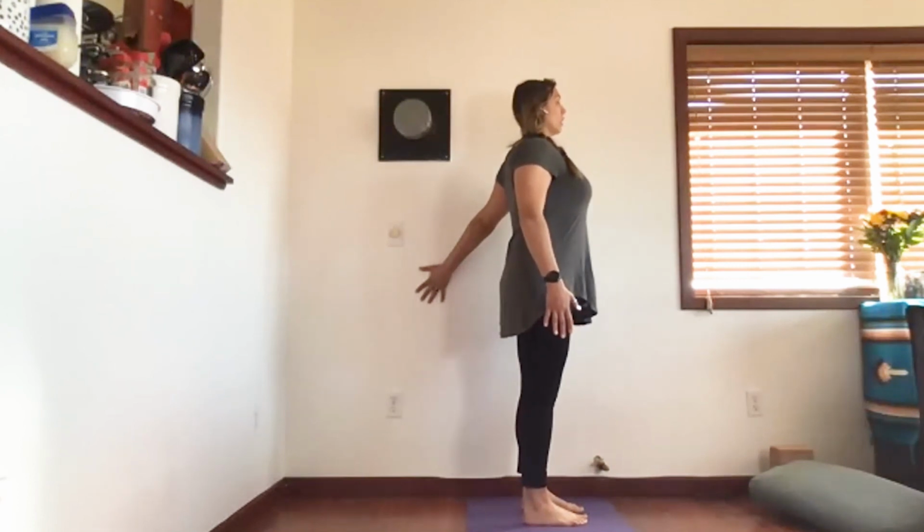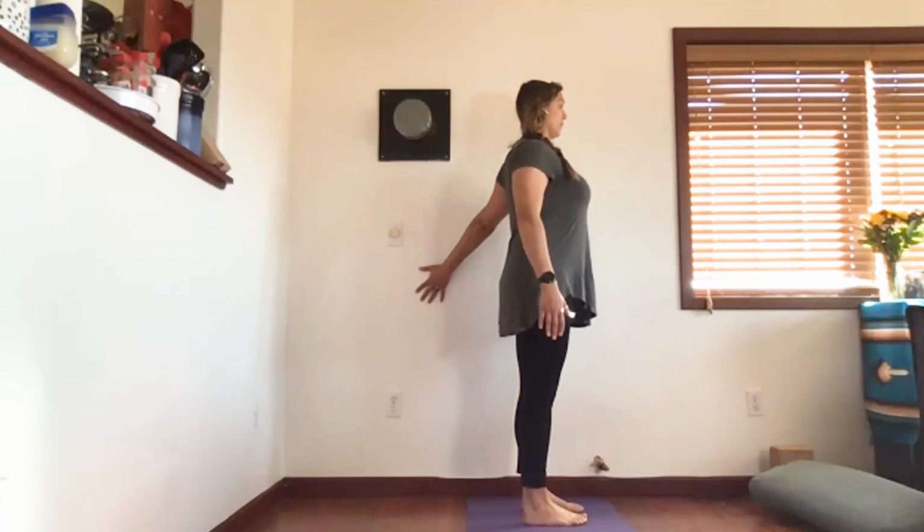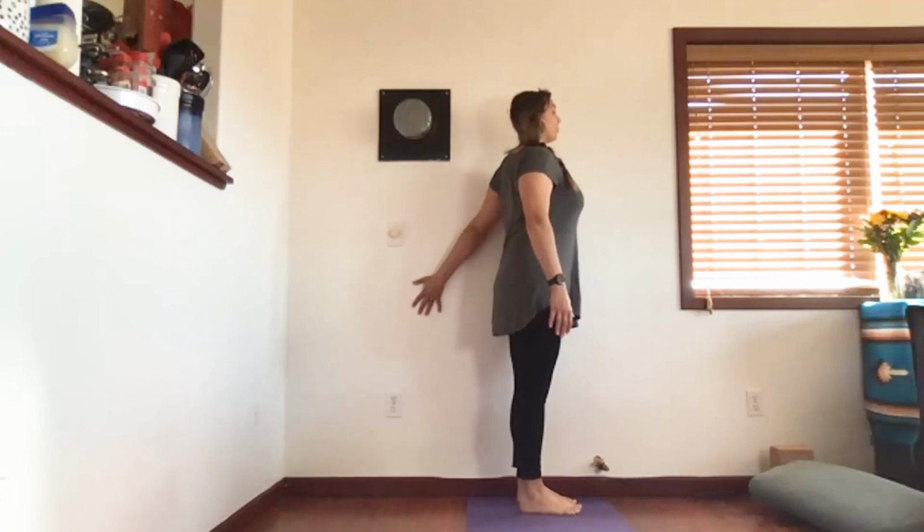We should feel strong in our body and our spine. As you take a nice deep exhale, bring your weight into your heels and lift your sternum up towards the ceiling. Lift the crown of your head up towards the ceiling. If you feel it's appropriate, you can go ahead and step a little bit closer to the wall.